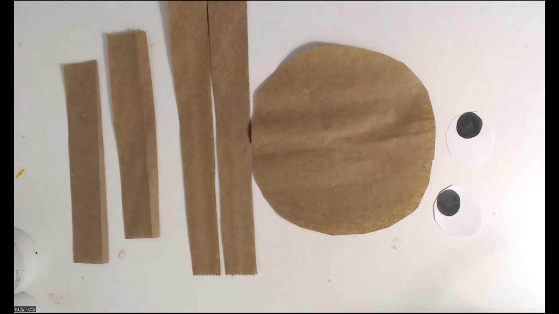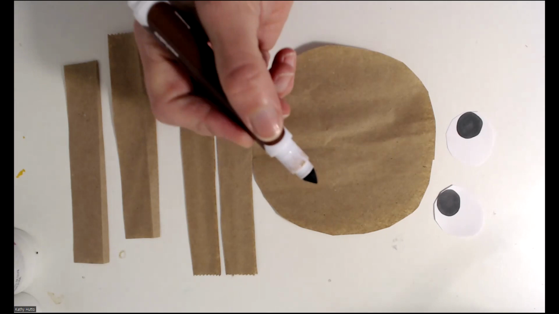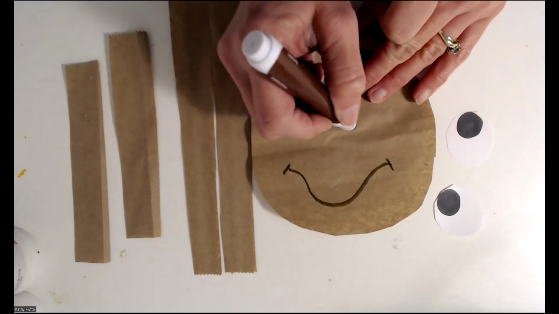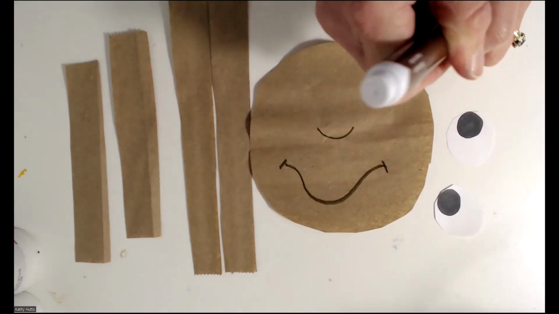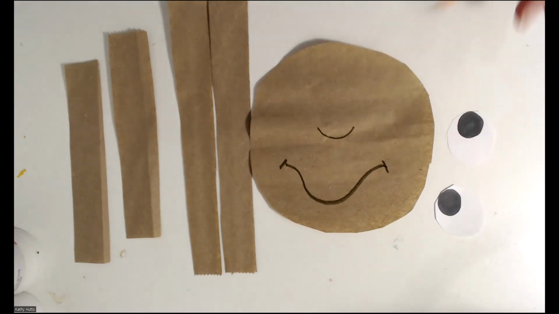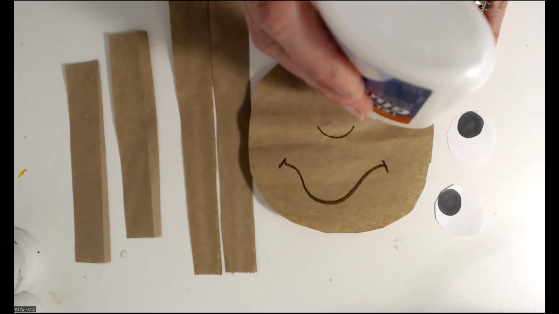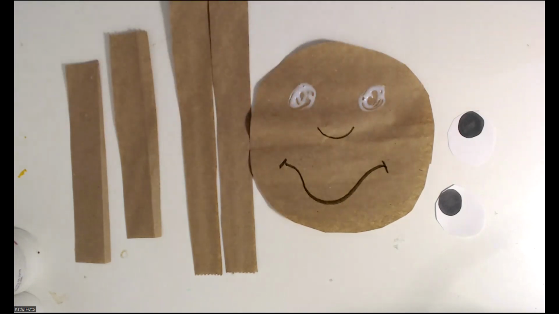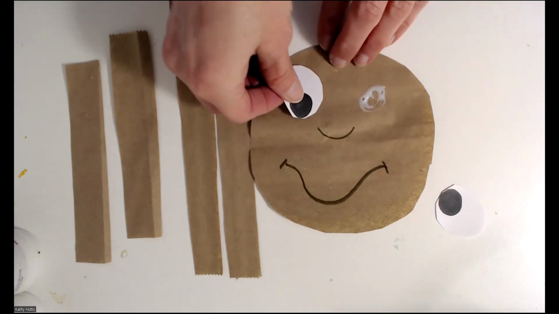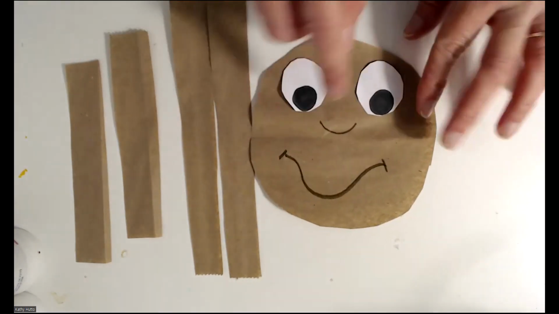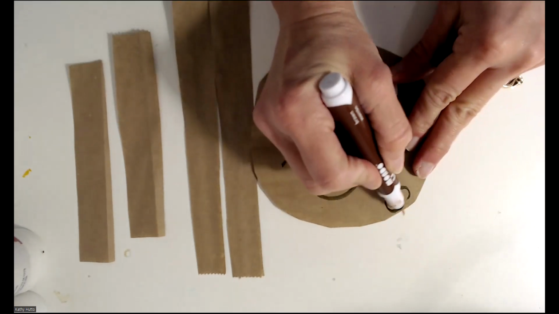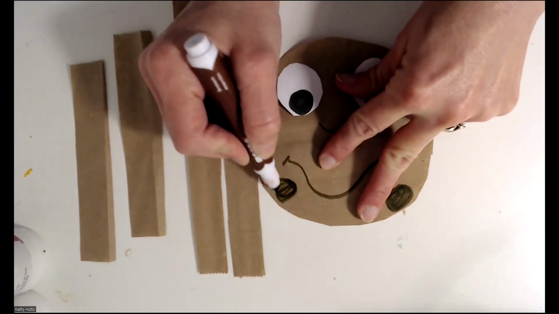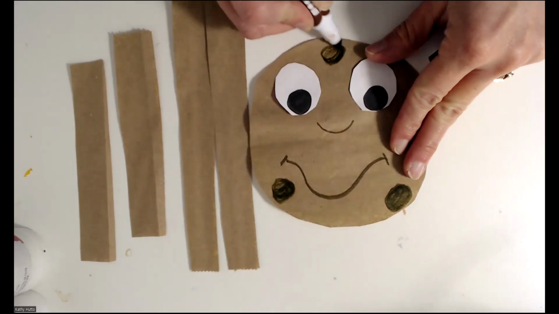I'm going to use a brown marker to make a smile on my little cookie person and also a little nose. And then I'm going to glue those 2 eyes. And then I think my cookie will be a chocolate chip cookie. So I think I'm going to make some chocolate chips on there. Here's an eye. Here's another eye. And then I'm just going to draw some chocolate chips all around. Do you like chocolate chip cookies?